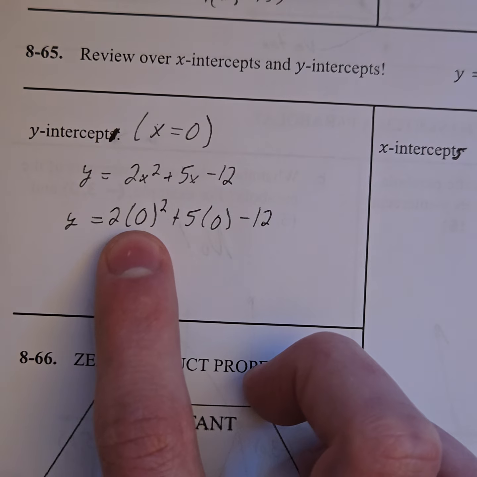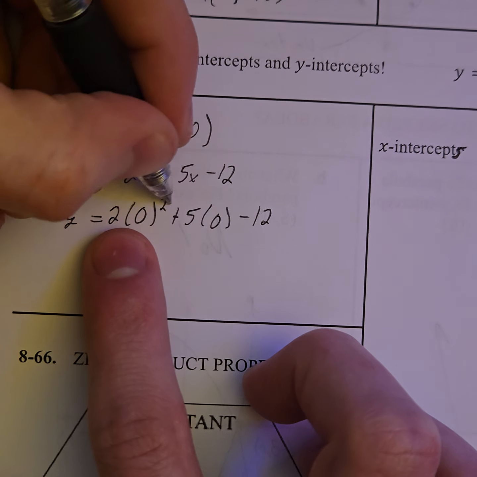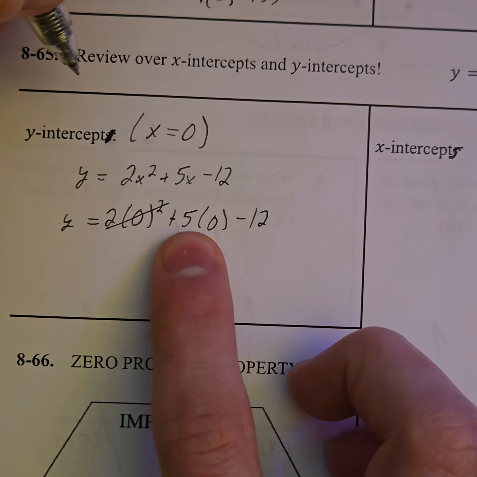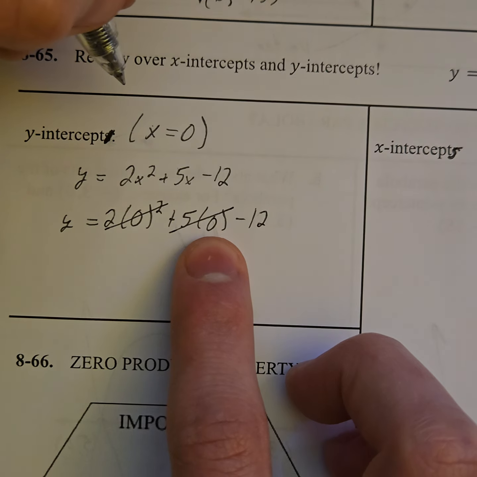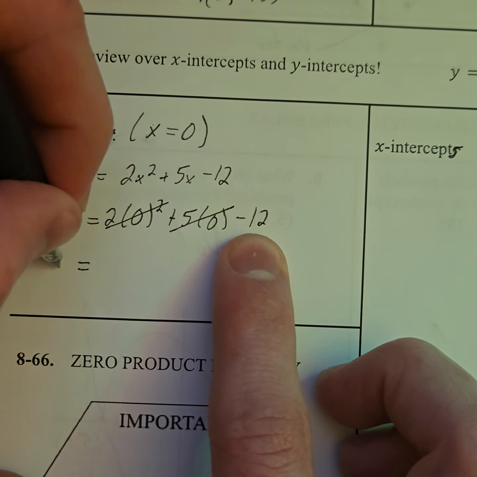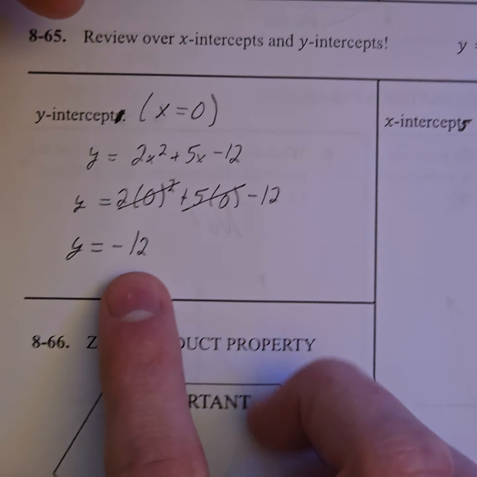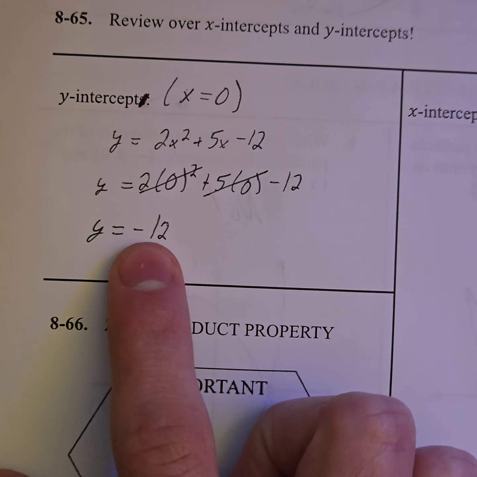Well, if we plug this in, 0 squared is 0, times 2 is 0. That all just cancels out. And then 5 times 0, that's just 0. That cancels out. All we're left with is a negative 12. So we get y equals negative 12. This is huge because this is our y-intercept.